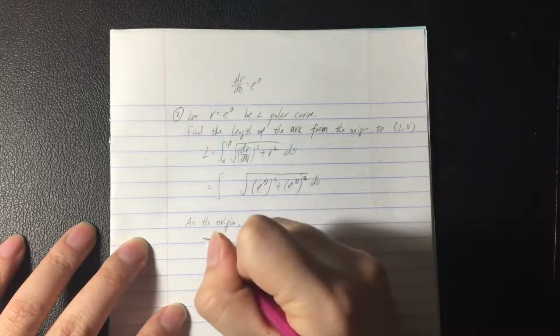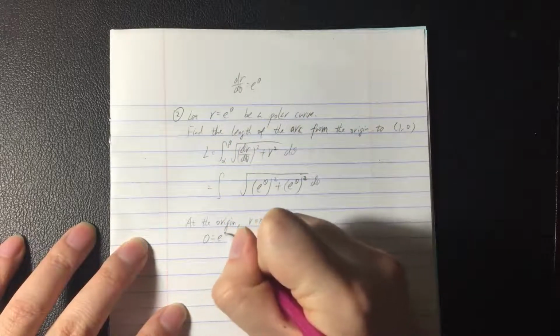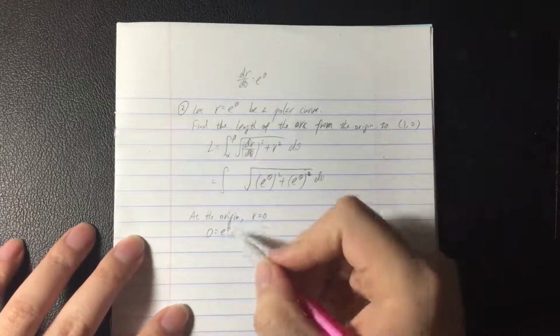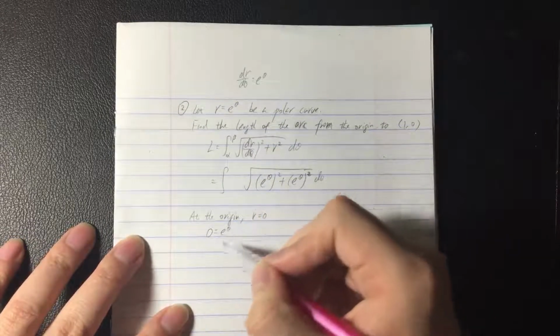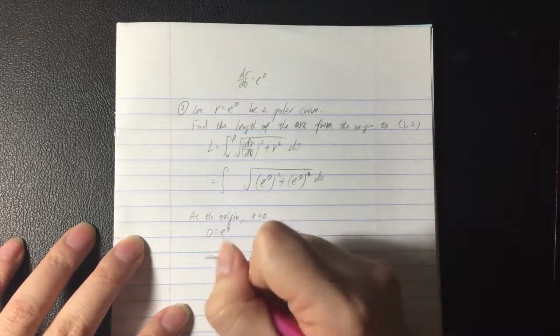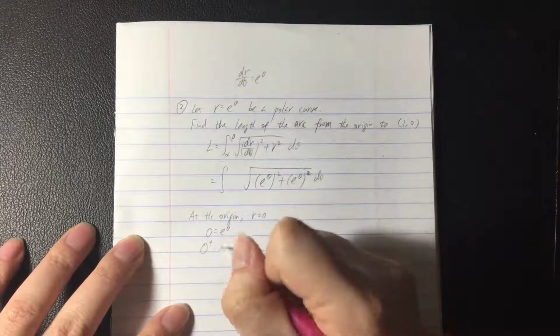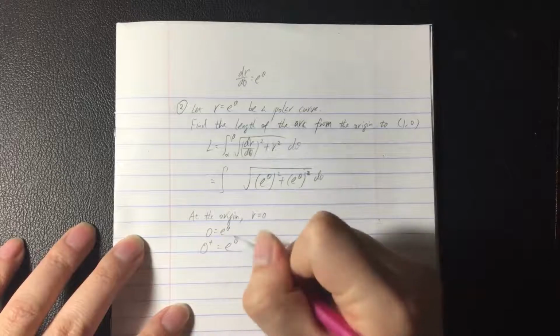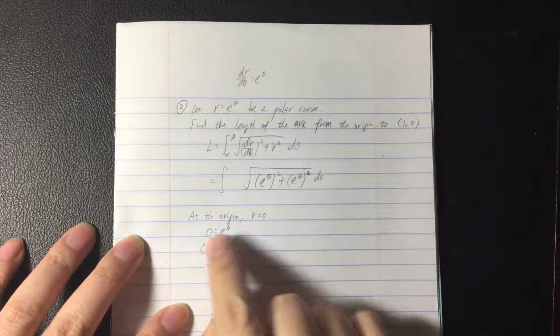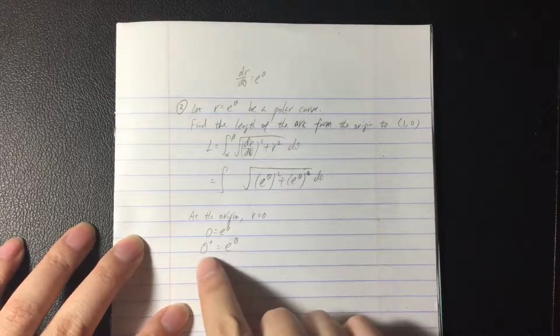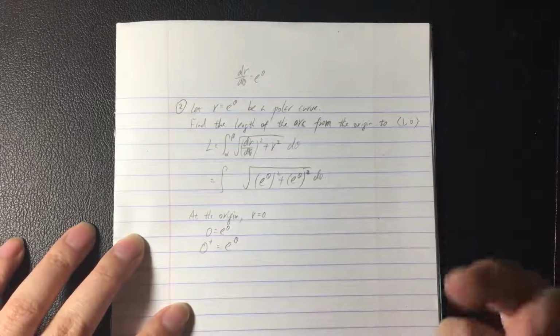So I have 0 equal to e to the power theta. We know the exponential function is always positive. It cannot be 0. So this 0 must be a little larger than 0, but it cannot be exactly 0.